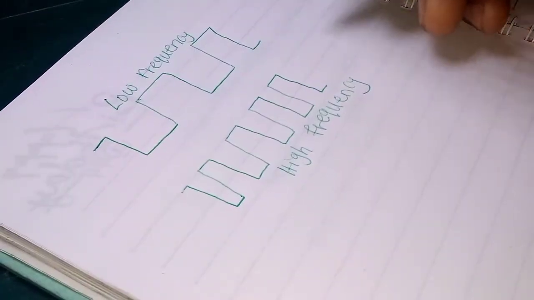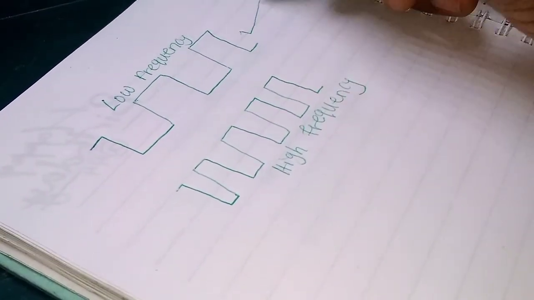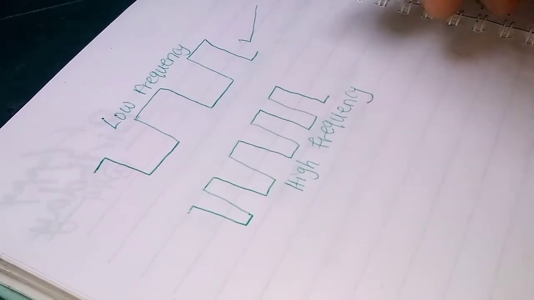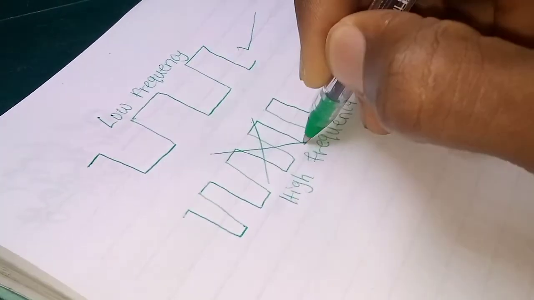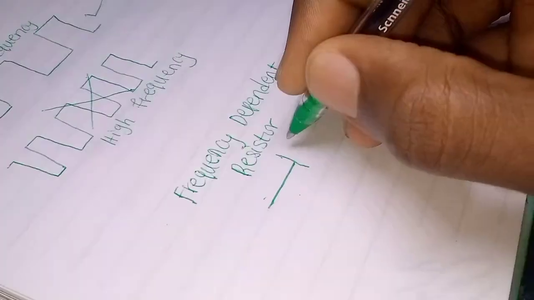A low pass filter is a filter that only allows low frequencies to pass and blocks high frequencies, while low frequencies and high frequencies are relative depending on the circuit that is being designed.